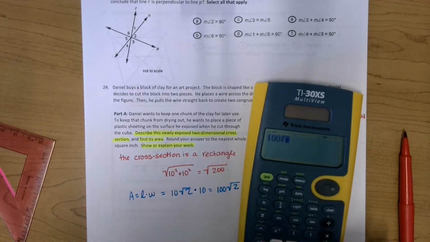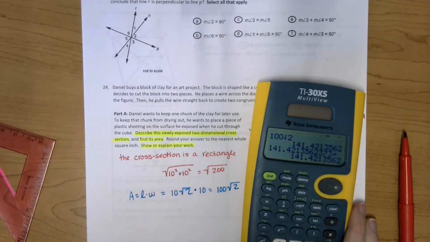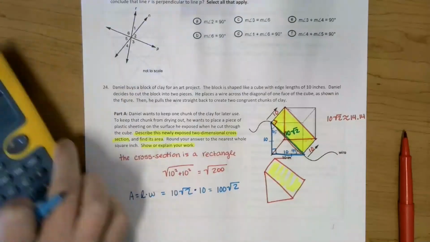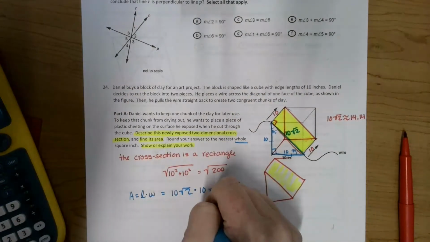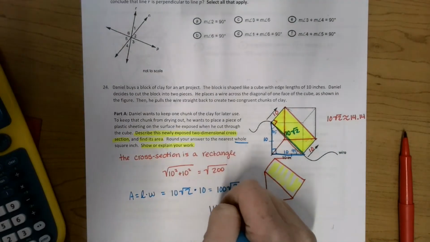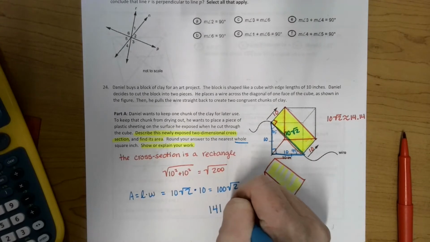I don't know why that doesn't convert back, but anyway, 100 square root 2 is 141.42. Now it does want to the nearest whole, so we'll round that to 141 inches squared.